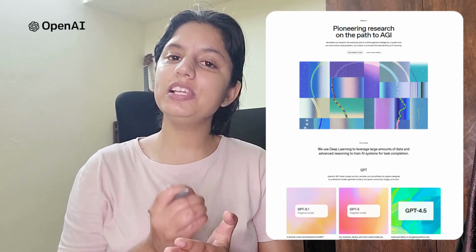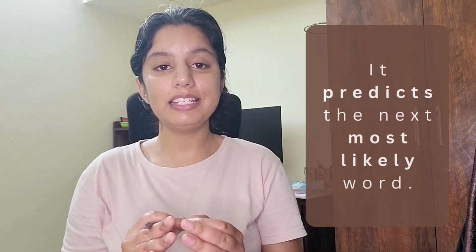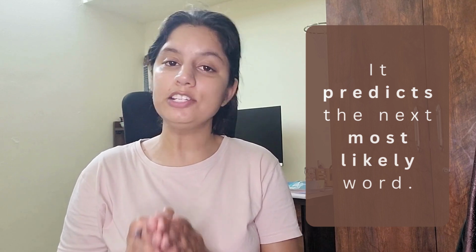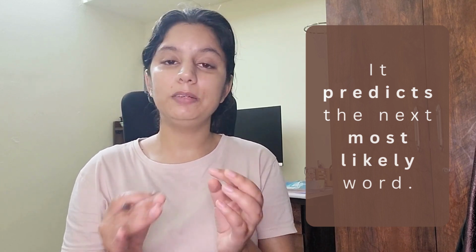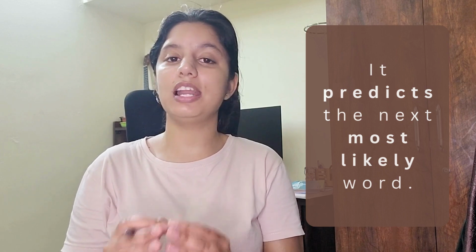According to OpenAI's research paper, the simplest way to understand an LLM is that it predicts the next most likely word. I repeat, it predicts the next most likely word. And that's really it. LLMs don't understand language the way humans do. They recognize patterns across billions of examples. It's like your phone predicting text, but on a mind-blowing scale.